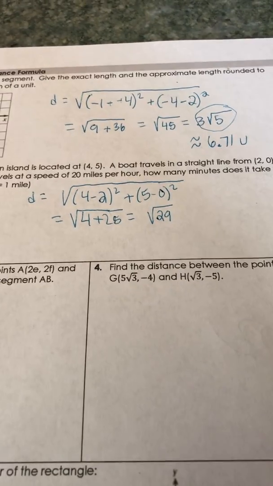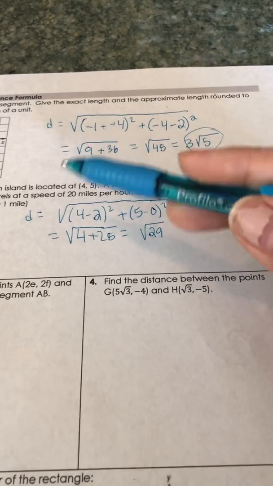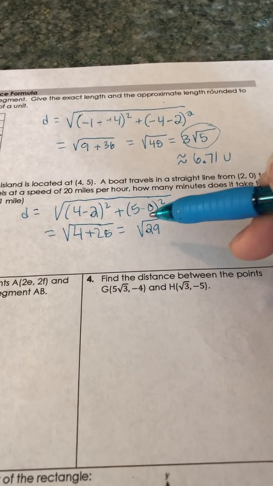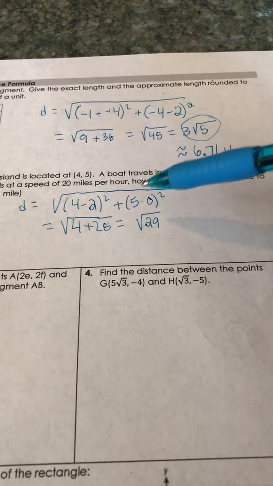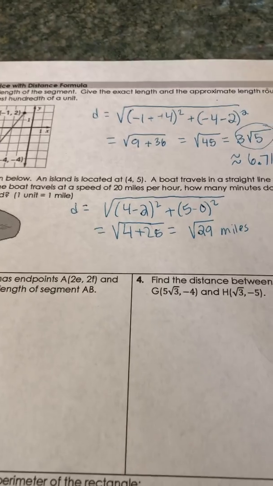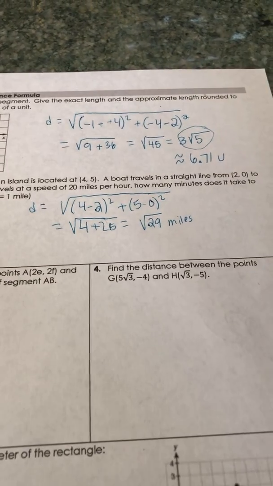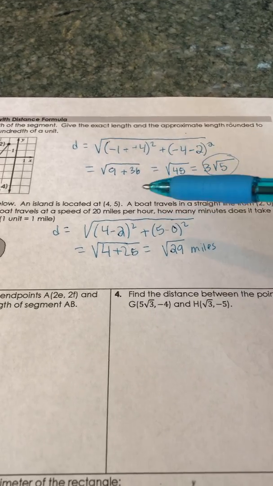But I'm going to keep it. You can either round it at this point because you're about to deal with multiplying, or you could keep it as square root of 29 for right now. Because the main idea here is our answer is in miles, so this is miles. I want to write my answer in terms of minutes when I'm done because I have to account for the speed.